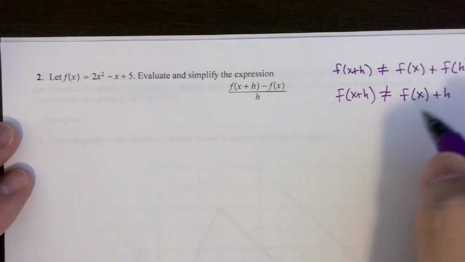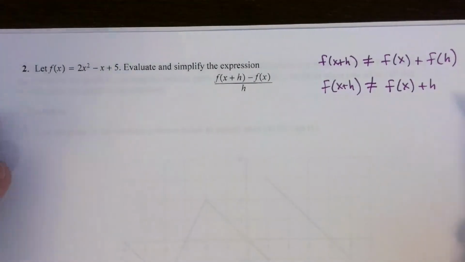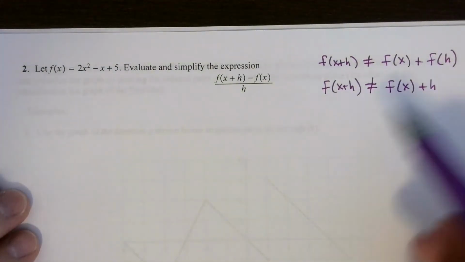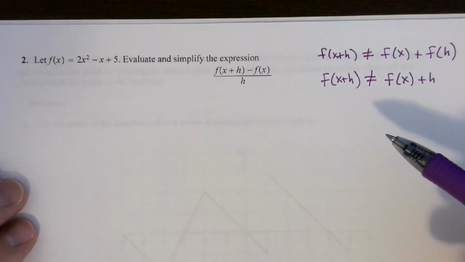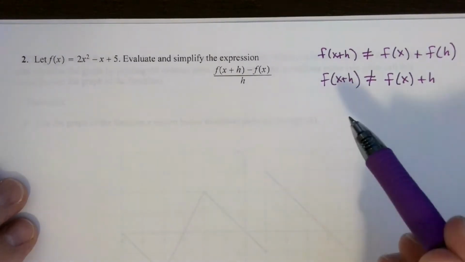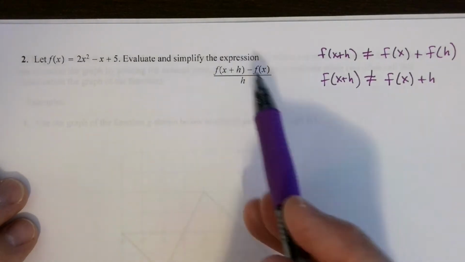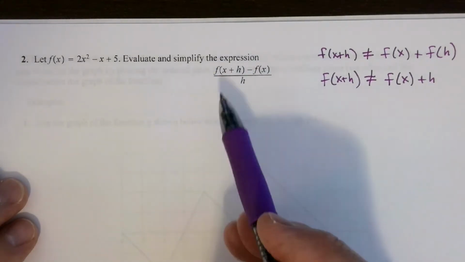Okay, so these are common mistakes students make. Don't make these mistakes. They are incorrect. It shows that you really don't understand what's going on. So be very clear that you understand this notation. We are going to use this expression over and over again. You have to become very familiar with this.